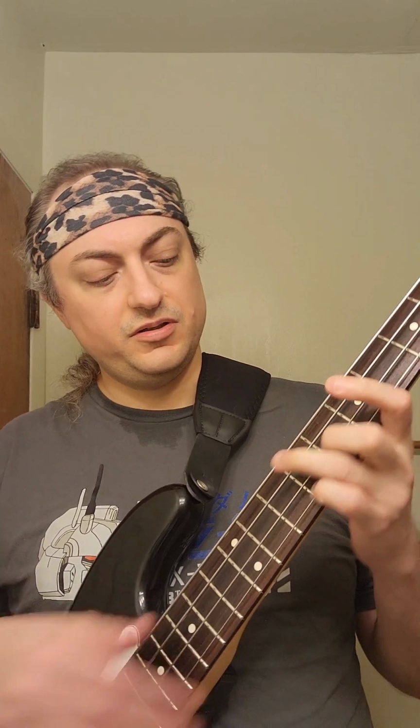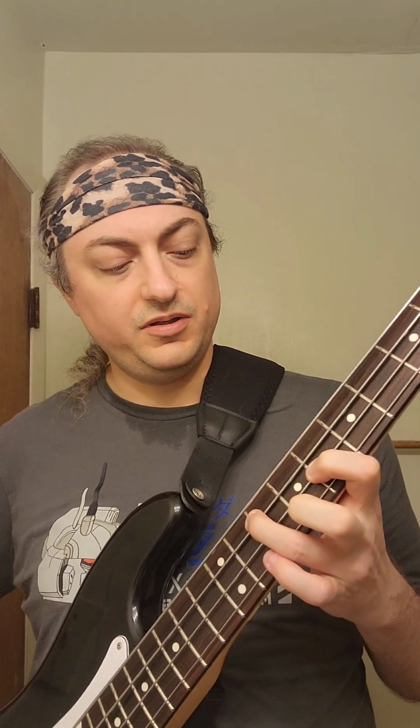When I go to 4, I do the same thing. I shift the upper notes down. And the 4 chord has the same intervals in it. It has a minor third and a major sixth.